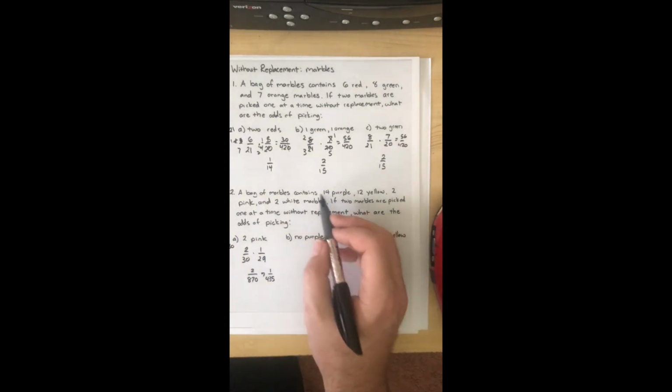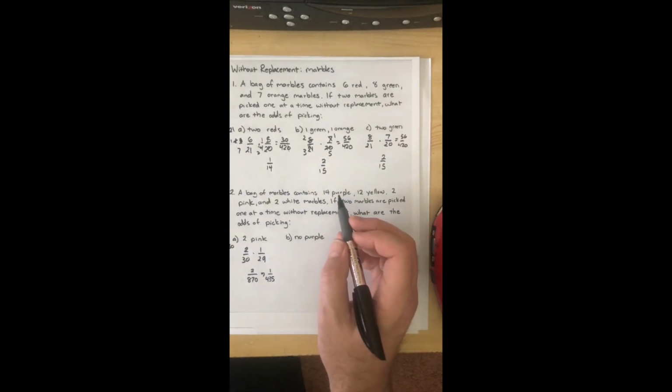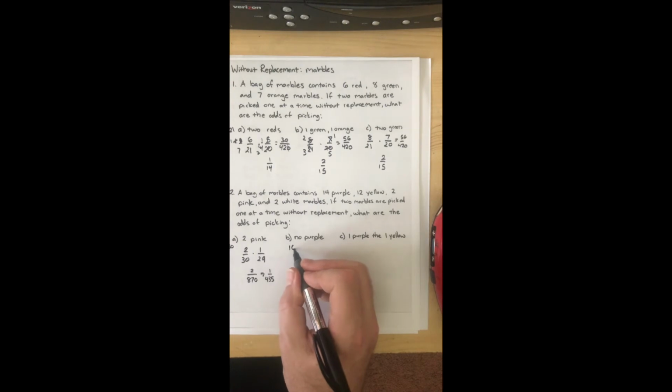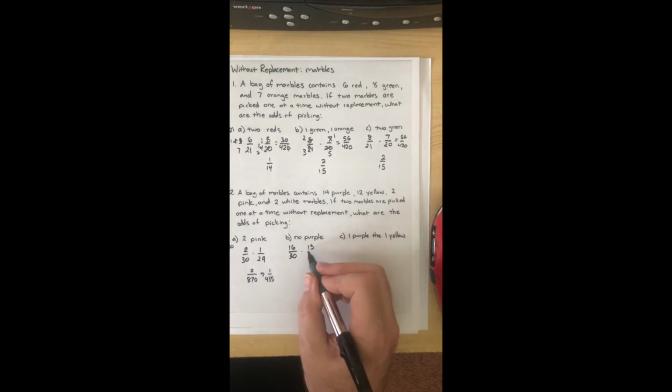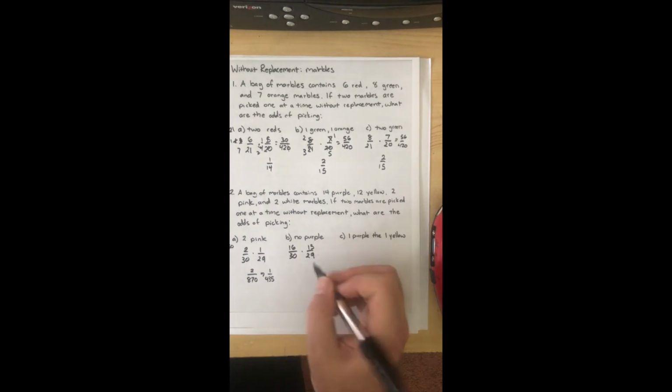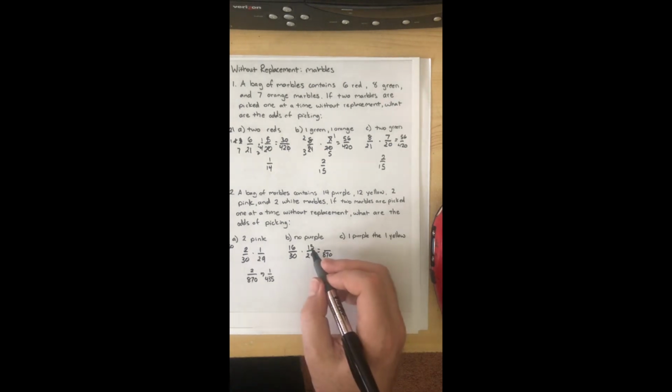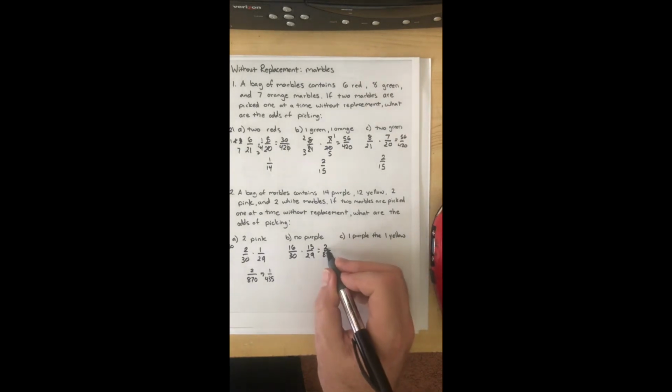No purple means I'm taking 14 away from 30 to realize there are 16 non-purple out of the 30. On the second pick, there's 15 out of 29. Again, I'm going to get 870 for the denominator. 16 times 15 is... oh, it's 240.